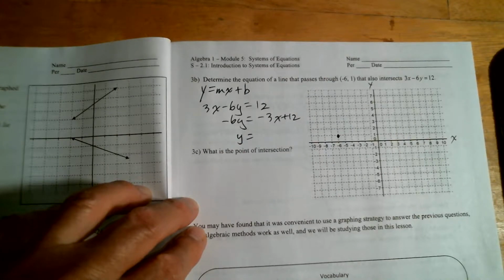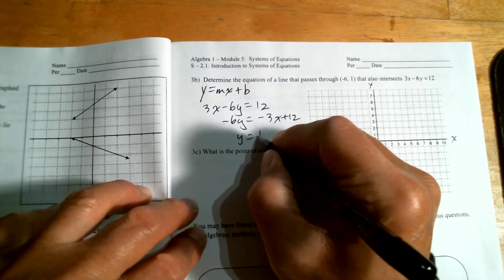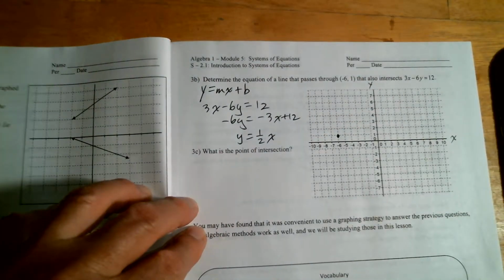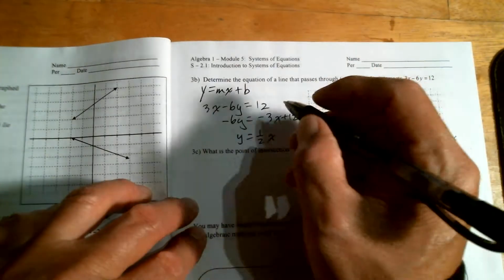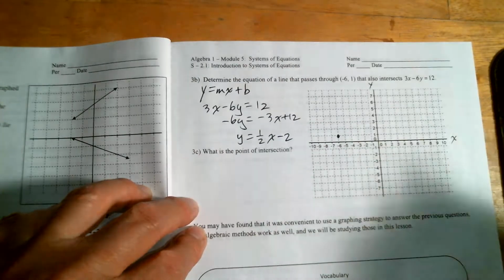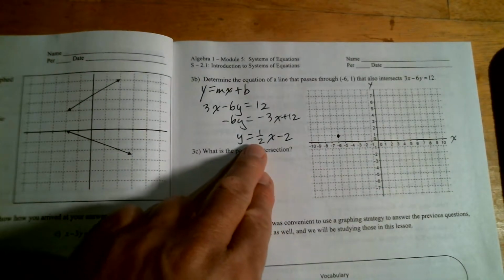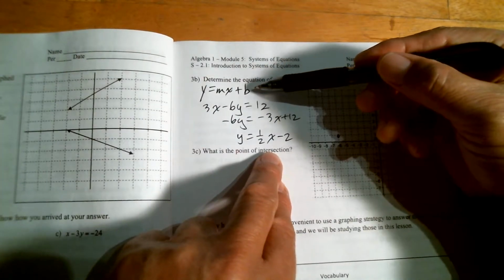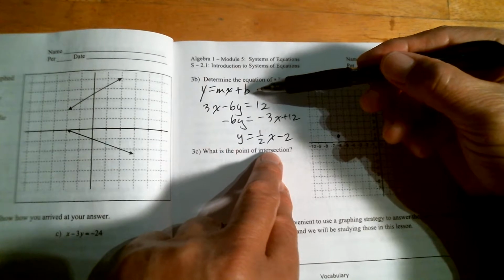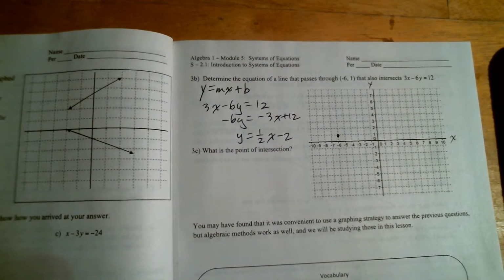Negative 3 divided by negative 6 is going to be 1/2. 12 divided by negative 6 is going to be negative 2. So I get it in the form y equals 1/2 x minus 2, which is exactly the y equals mx plus b form. That is what we were originally trying to achieve.